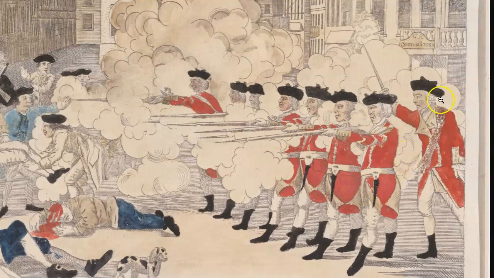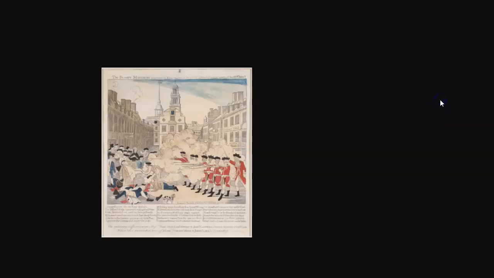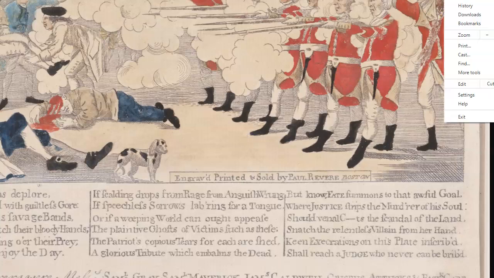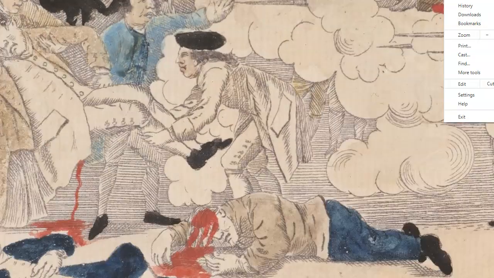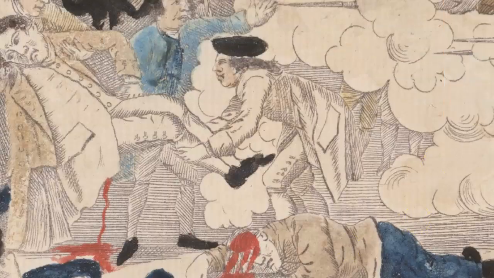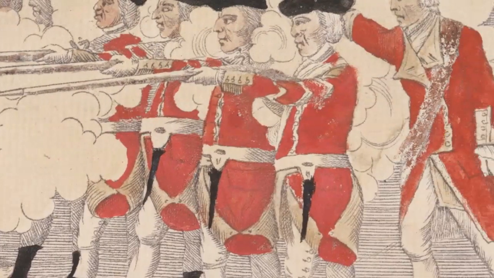I'll also point something else out that a lot of people miss. Let me show you this. This is my favorite thing about this piece. First conspiracy theory in American history. There are the soldiers, right? There they are. They got their weapons.